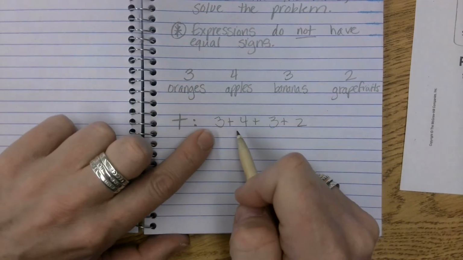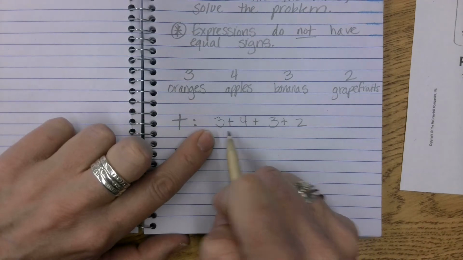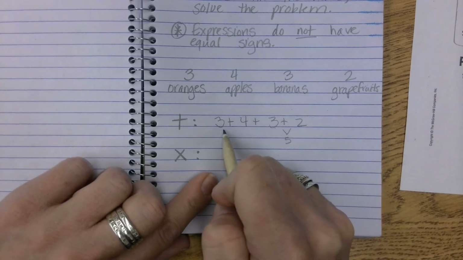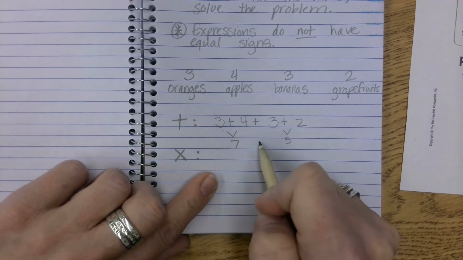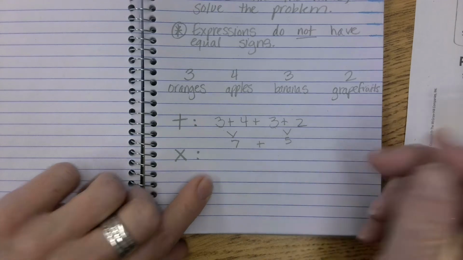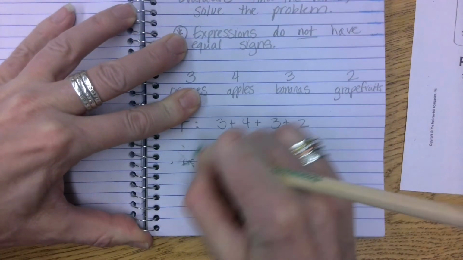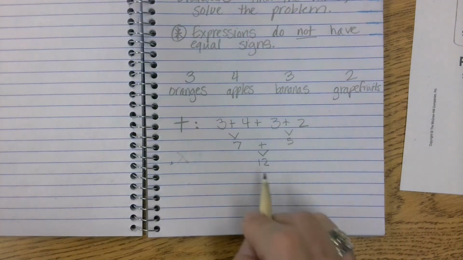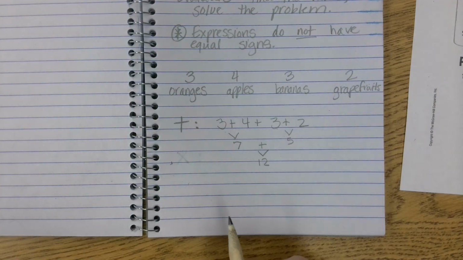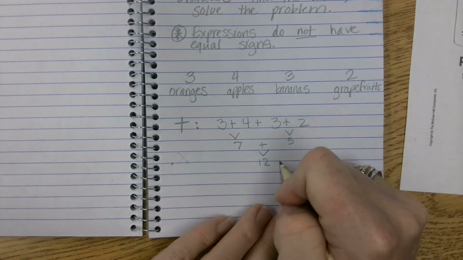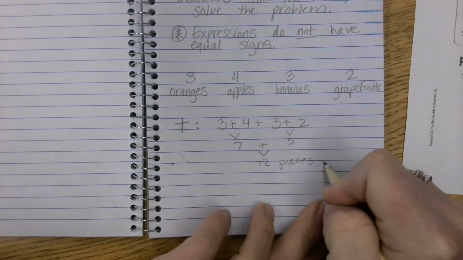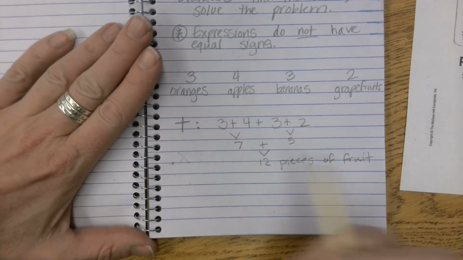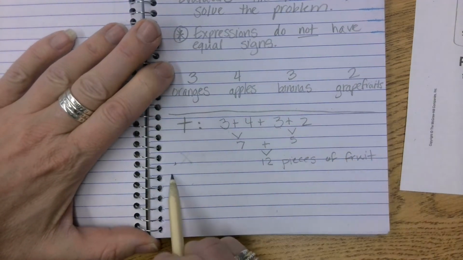An easy way to add this up would be to go, okay, we have 3 and 2 makes 5. 3 and 4 makes 7. Now 7 plus 5 is 12, and there's my answer, 12. So now we know we have a total of 12 pieces of fruit. That's the addition way of working with expressions.